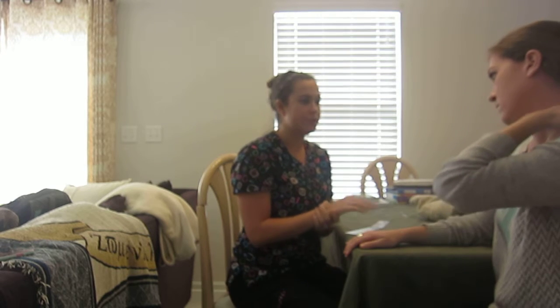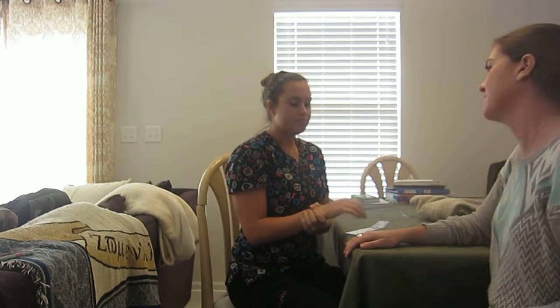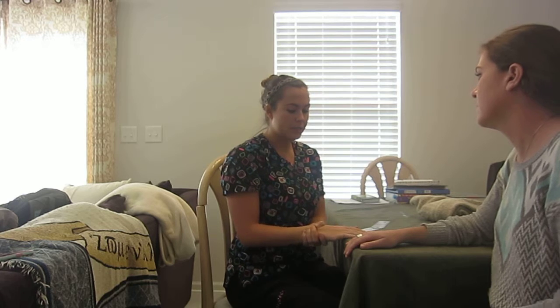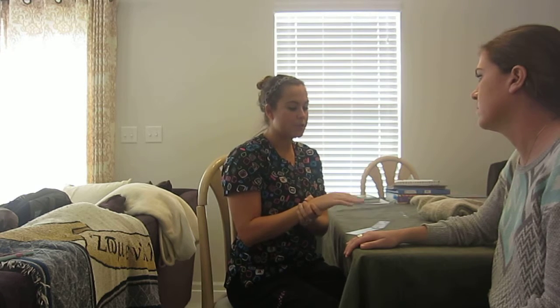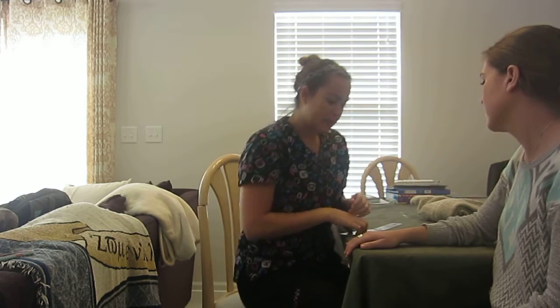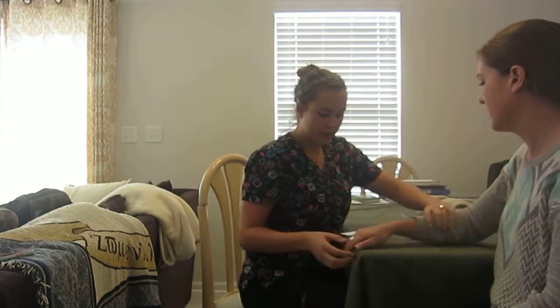So from what I understand, you're coming in because you've had an injury to your right wrist. Okay, so today we're just going to be doing some range of motion measurements to see if you have any limitations or stiffness so that we can use that information for further treatment. Is that okay with you? Yes.